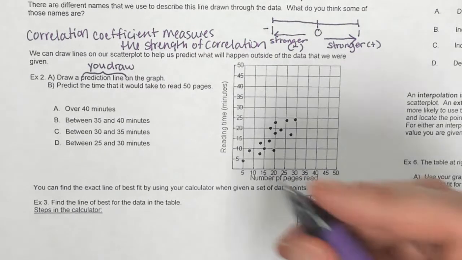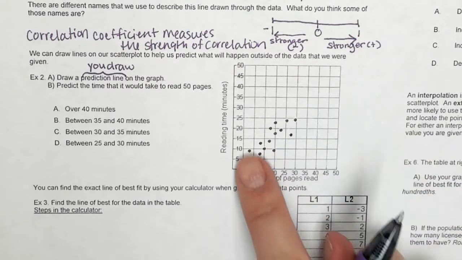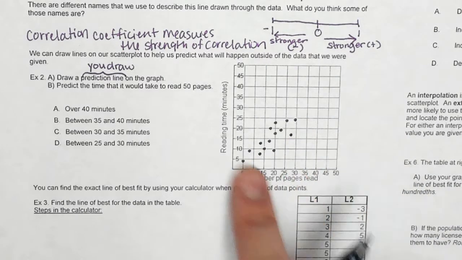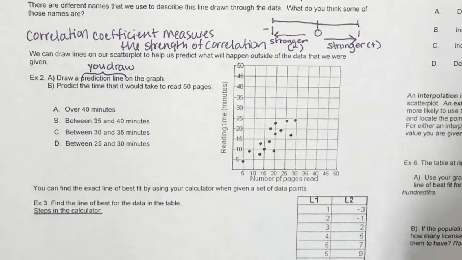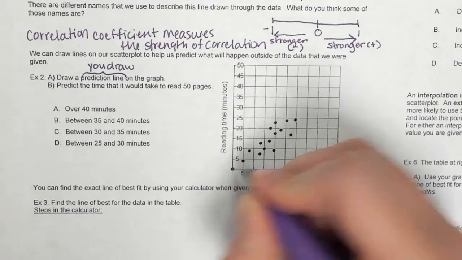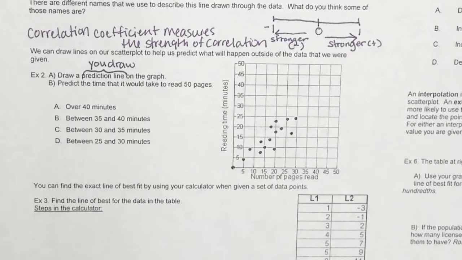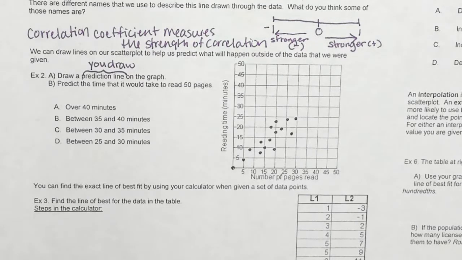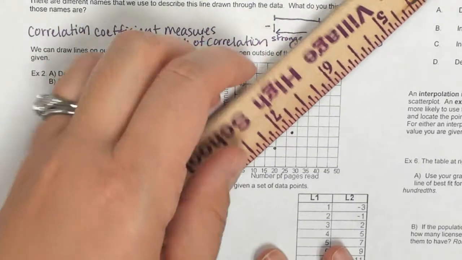Yeah. 0, 0 is a valid point here. It's not a collected data point, because why would they ask somebody who doesn't read this question, right? They're not going to do that. But we want to make sure when we draw our line, it's going to go through that point. So take your ruler, and you yourself draw what you think is the best trend line that will show what those points are doing.